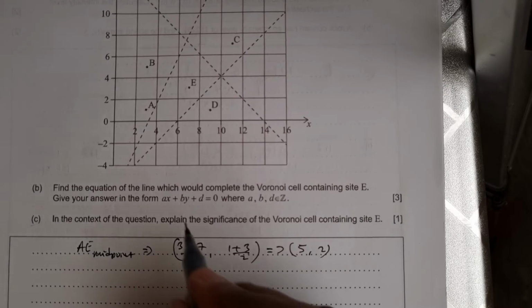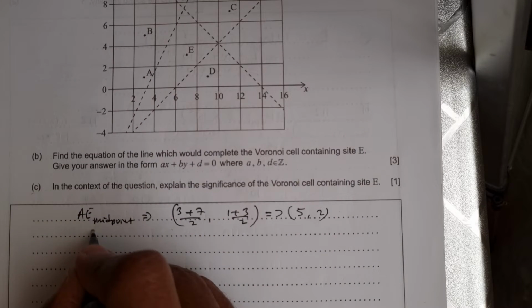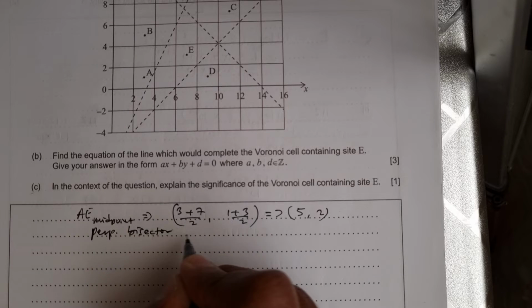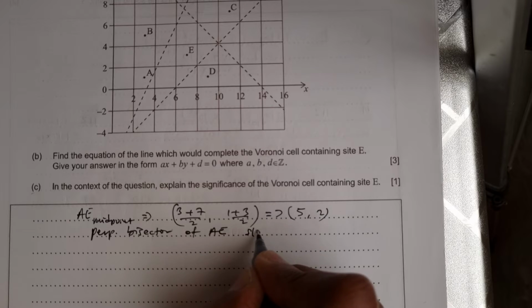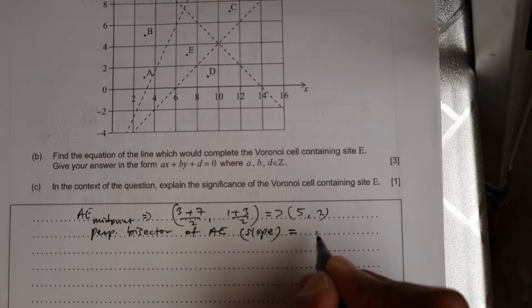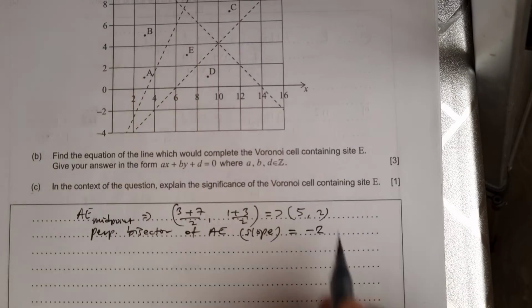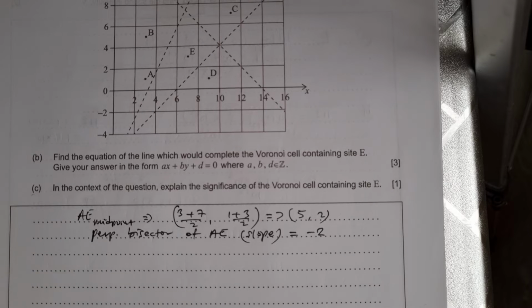So now the gradient of the perpendicular bisector of AE has a slope of -2, because the other one, AE, was half, so the other one's going to be -2. We use the product of gradients is equal to -1 for perpendicular lines.